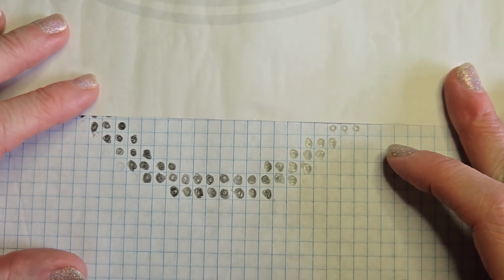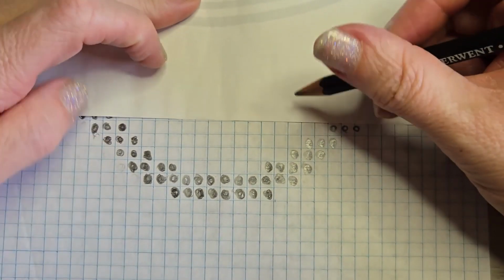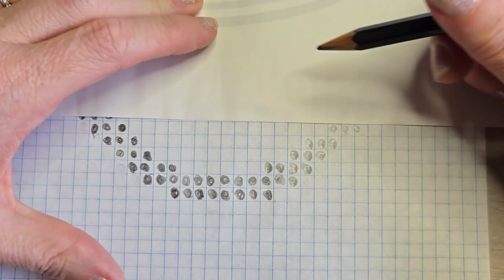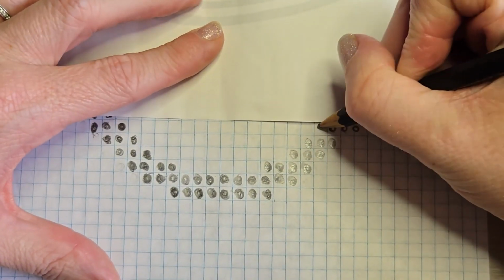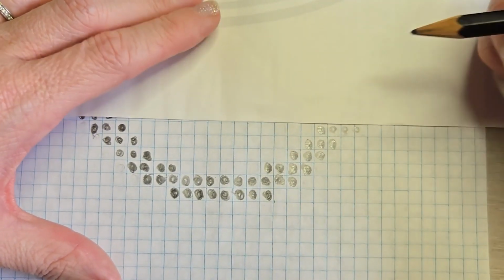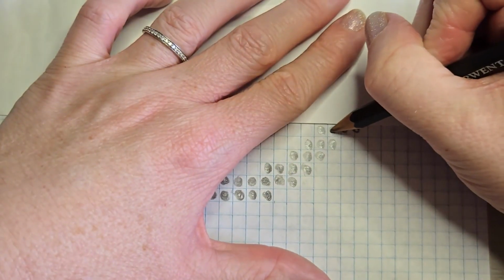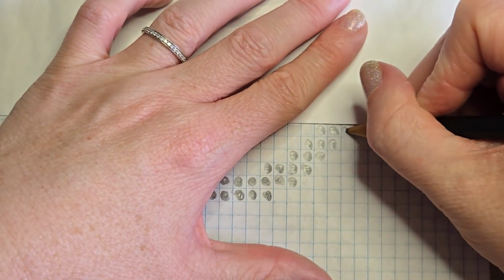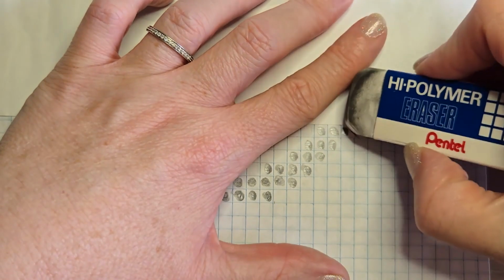And 1, 2, 3. So this one has one white space. This one has 2, so we're going to fill in that second one. And we only have 2, 3, so we're going to fill in those dots and erase that last one.